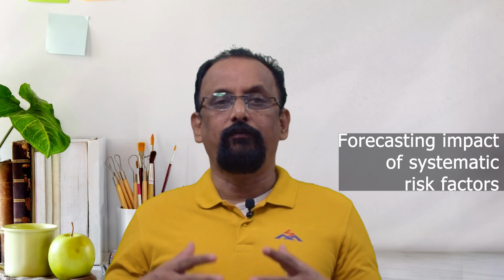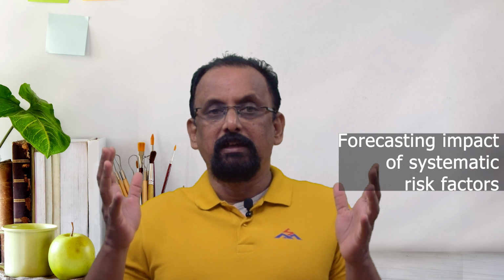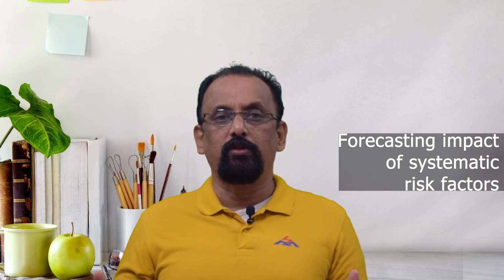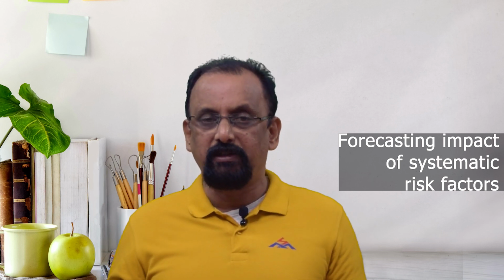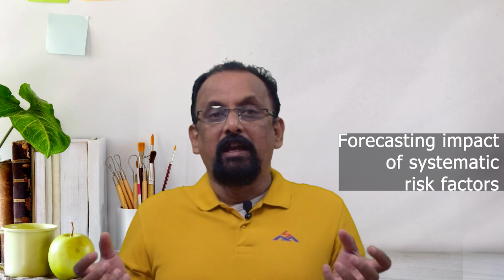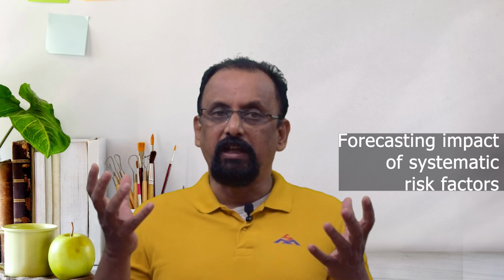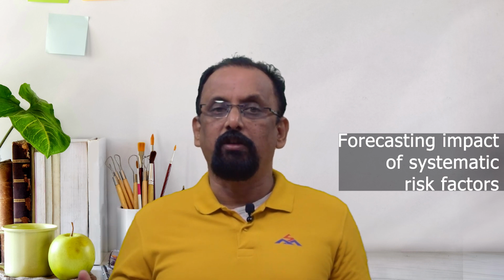The challenge of forecasting the risks that come from systematic forces. Systematic forces are basically those forces that impact the entire financial system. These could be economic, political or social. And it is very difficult to estimate the impact of these factors on an individual industry or on an individual business.